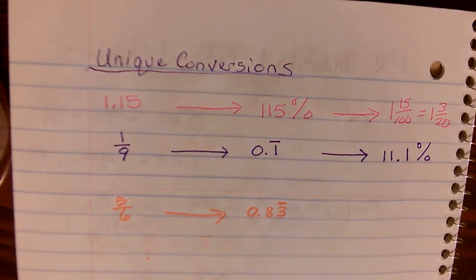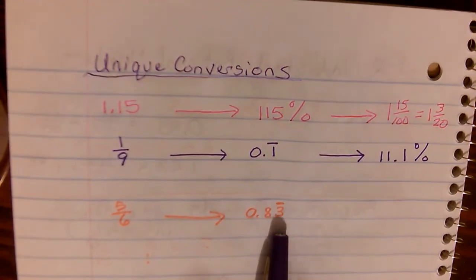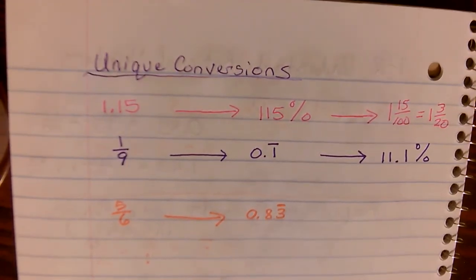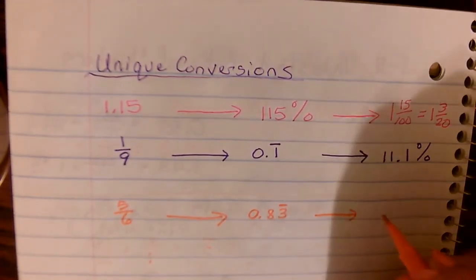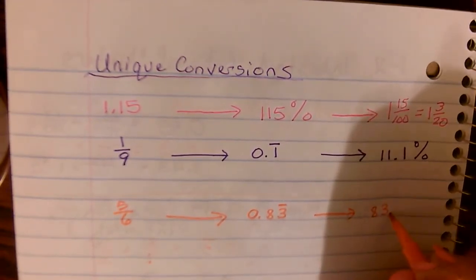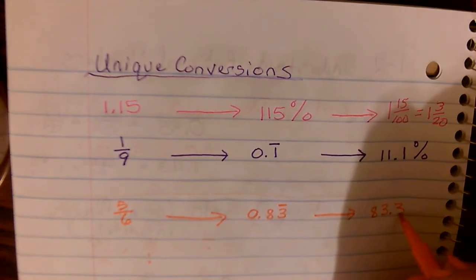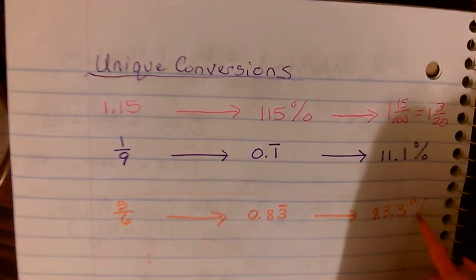Now to change a decimal to a percent, you can multiply by 100 or move the decimal 2 places to the right. And what you get is 83.3 repeating, or 83.3%.